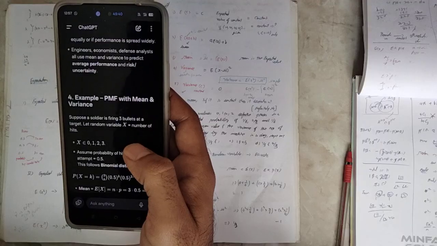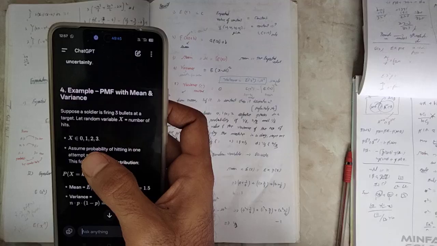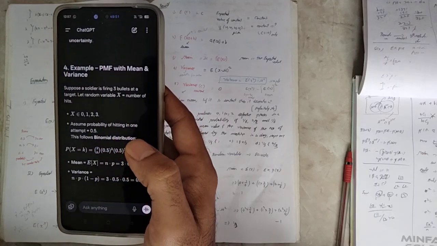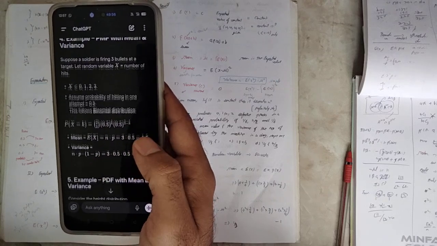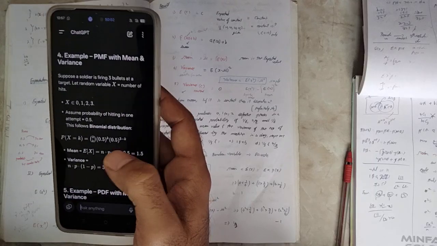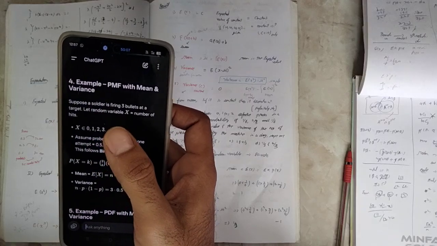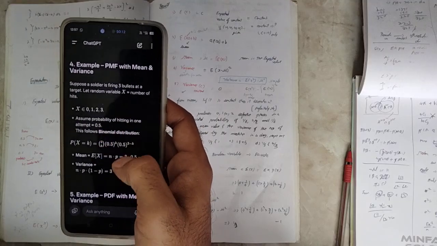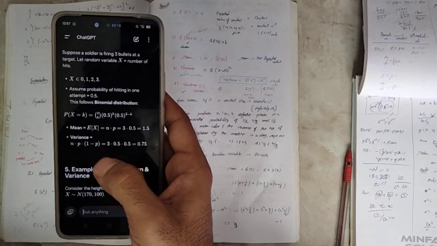For example, suppose a soldier is firing 3 bullets at a target. The number of hits can be 0, 1, 2 or 3. The target may be hit or may not be hit, and the probability of a hit is 0.5. According to the binomial distribution, the mean is 1.5 and the variance is 0.75.